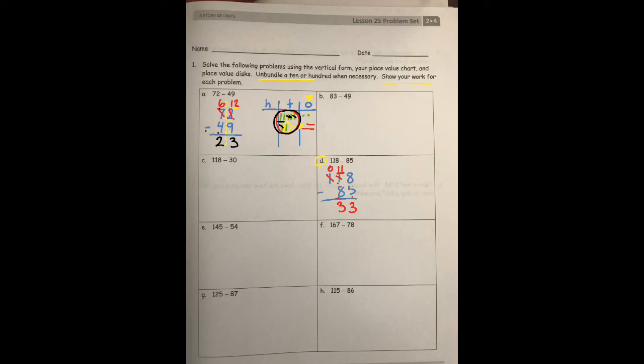Now let's just quickly do that with our place value discs so we can see what actually happened there. What did we do? Go and watch my screen, we started with 118. So I'm just drawing in my 118. And we subtracted 85. So we went over to our ones.